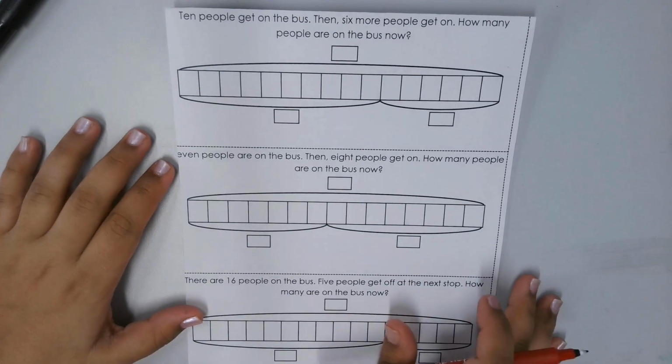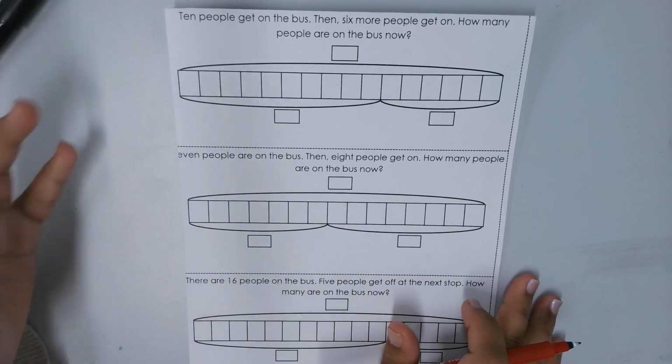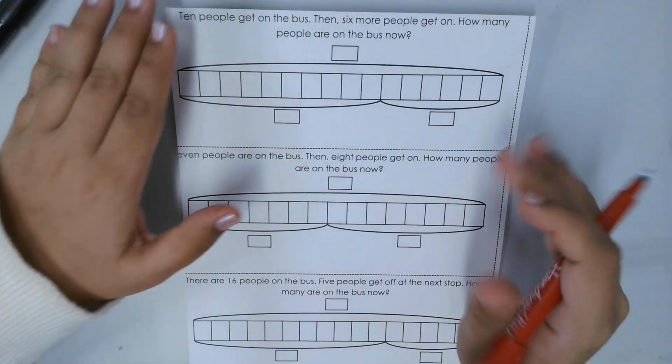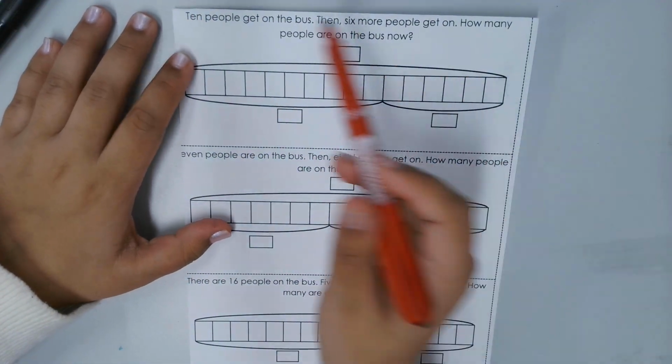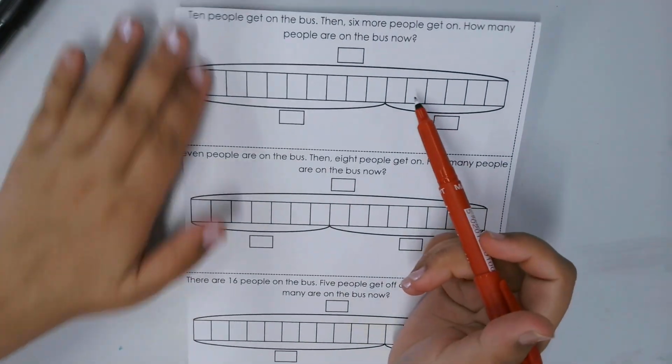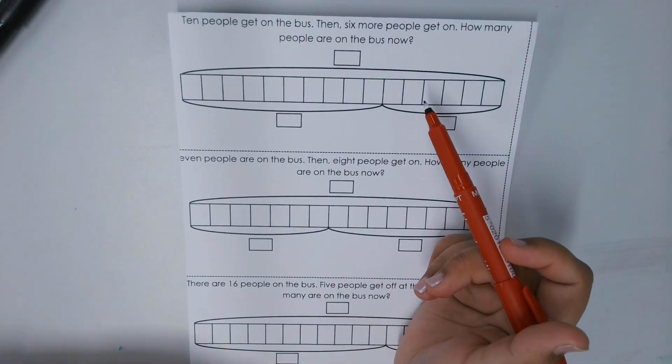Hi Year 2, in today's video we're going to be looking at bar models and how we go about labeling a bar model and working out different word problems and representing them in a bar model. Let's get started. I've got 3 questions here and I'm just going to work my way through.